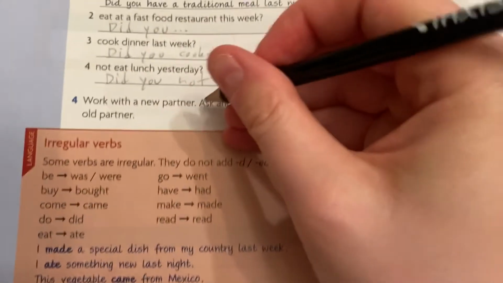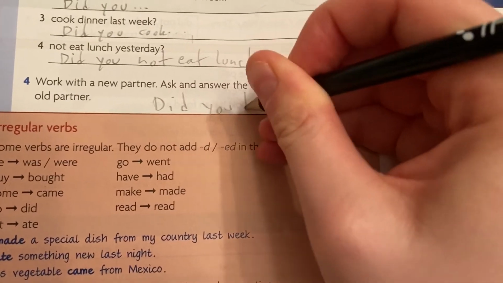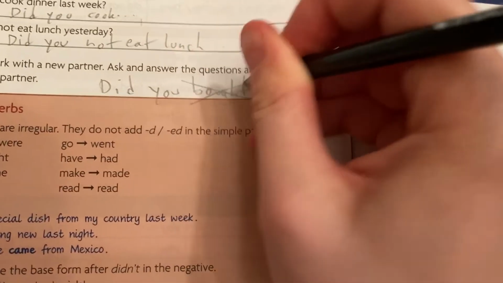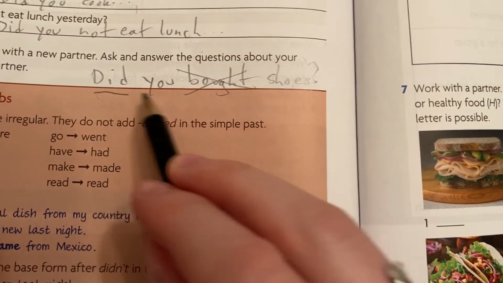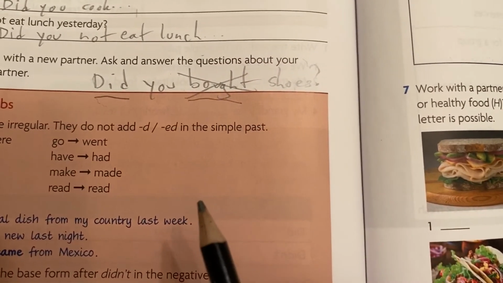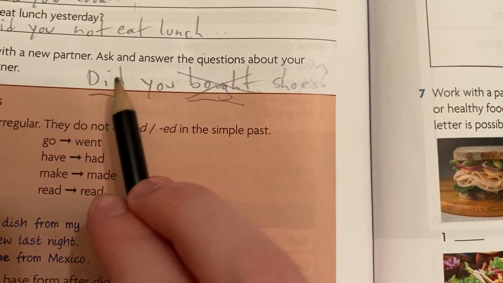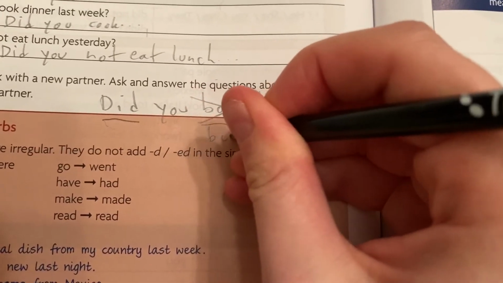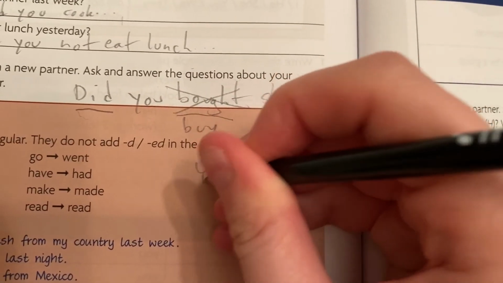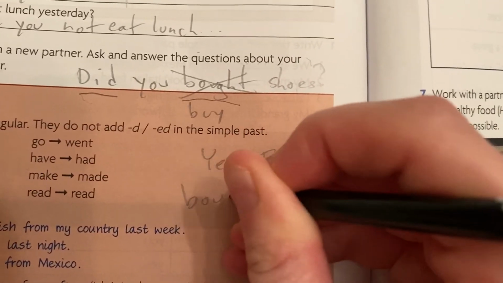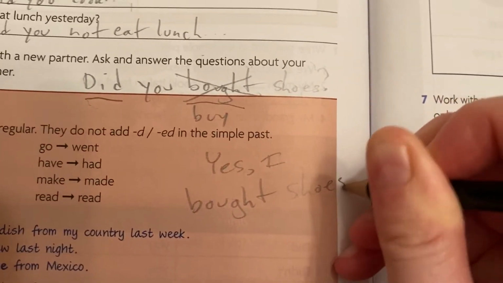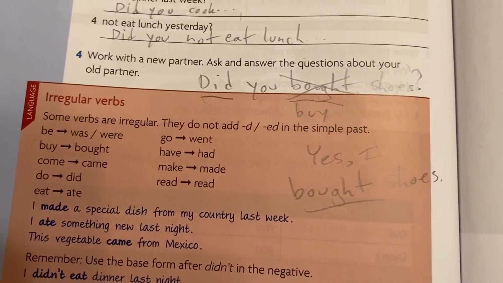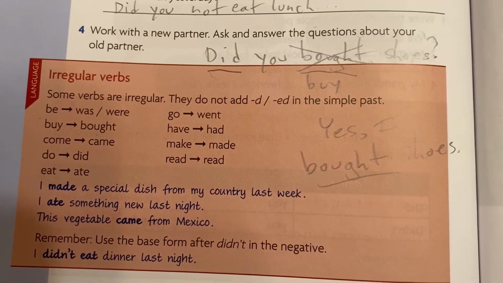You would not say, did you bought shoes? That is incorrect because you already have did for past and bought for past. That's redundant. You don't need 2 clues to tell you that it's past tense. Did you buy shoes? And the answer would be yes, I bought shoes. So remember, you only need 1 word to tell you whether it was past tense, and that's what we use here.